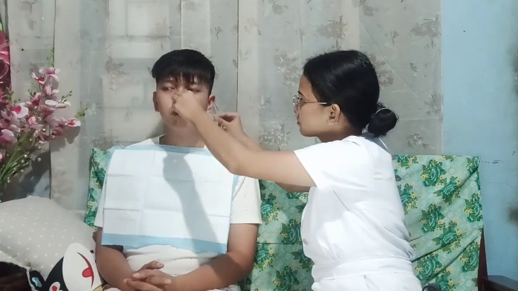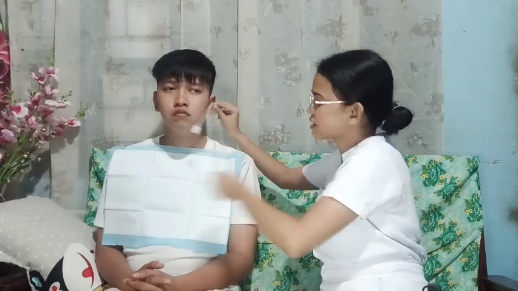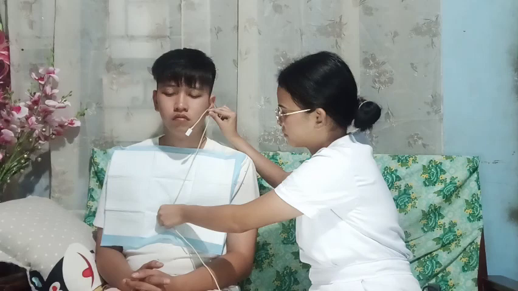For my adult patient, assuming that this is a tube, to determine the length, I will measure from the tip of the client's nose to the tip of the client's ears, and then to the xiphoid process. After that, I will put micropore tape on the tube for me to know the proper length.